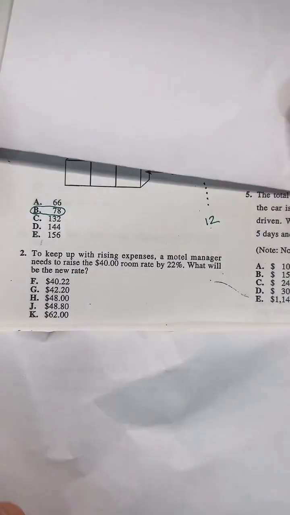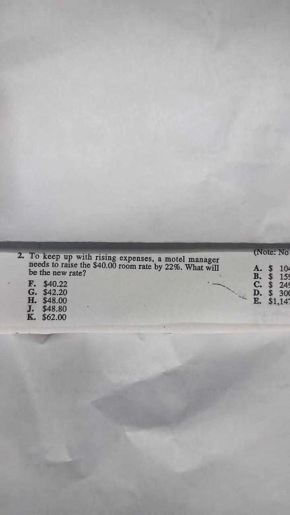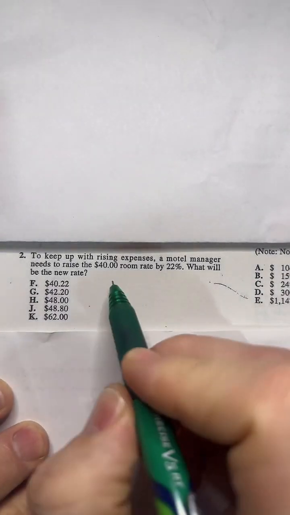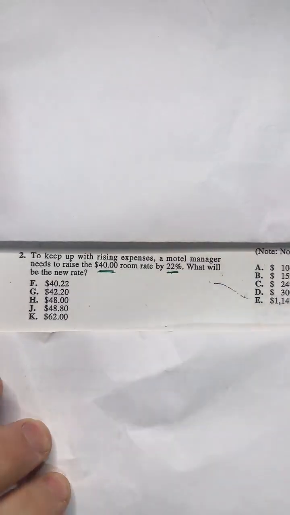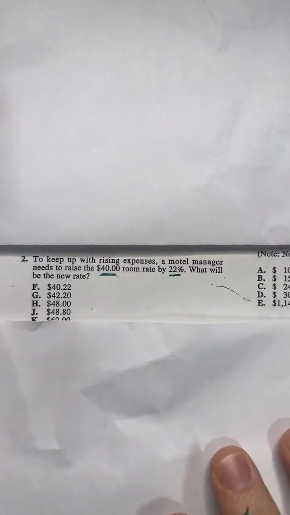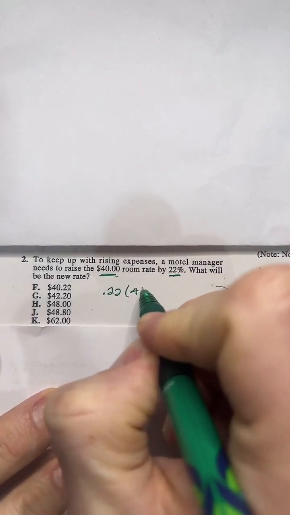So for this next problem, to keep up with the rising costs of expenses, a motel manager needs to raise the $40 room rate by 22%. There are multiple ways to do this. We can do 22% of 40, so multiplying 0.22 times 40.